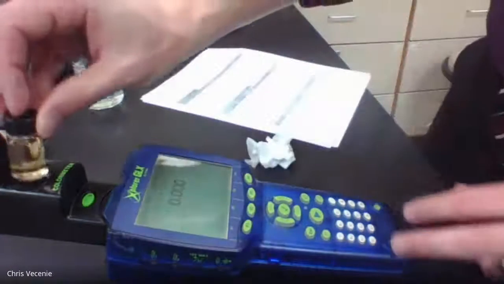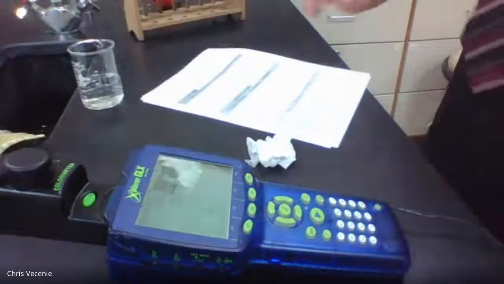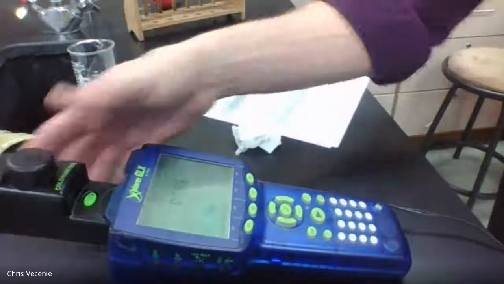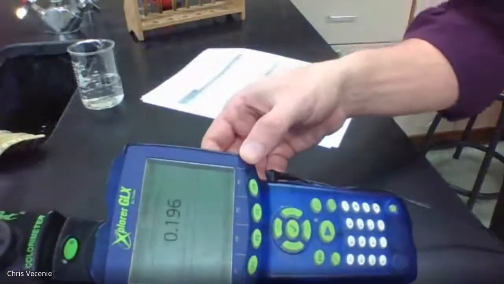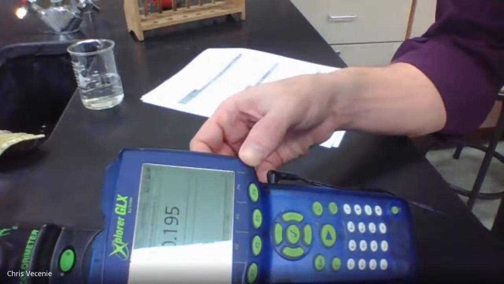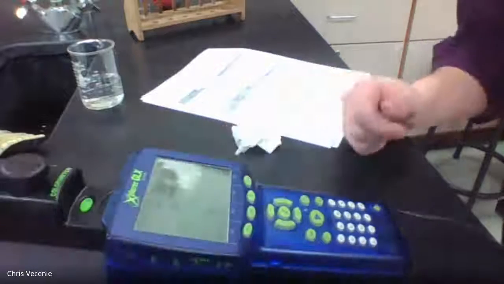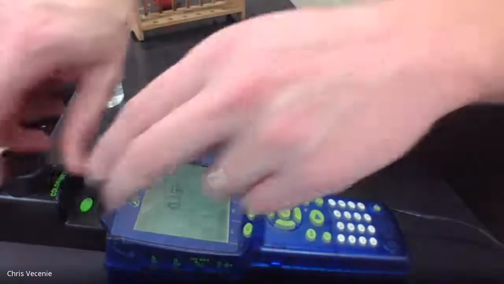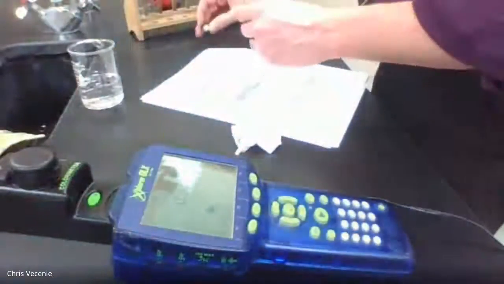And wiping that off. All right, reference solution number 2. Angle there. 0.195 is the most stable number, I tend to see. All right, so 0.195 is your reference solution 2. And then last but not least, we're going to go get our reference solution 1.